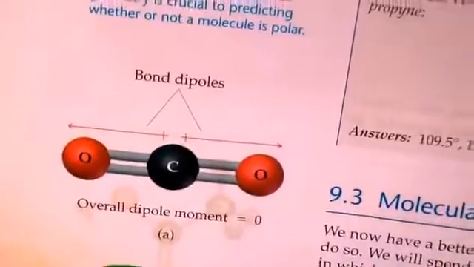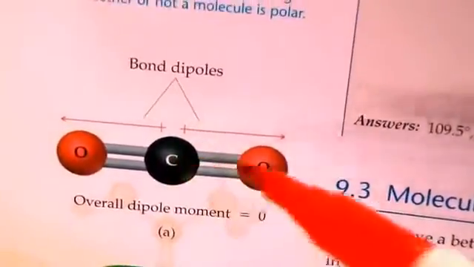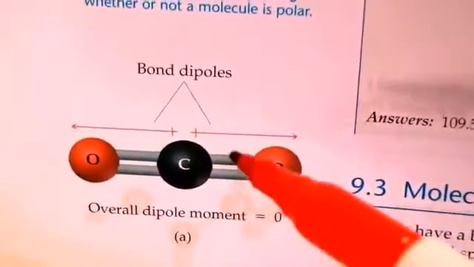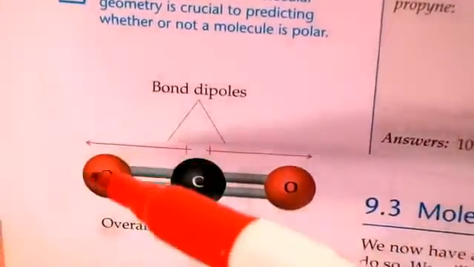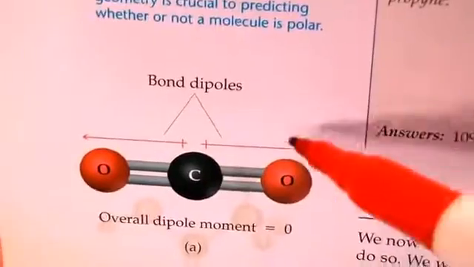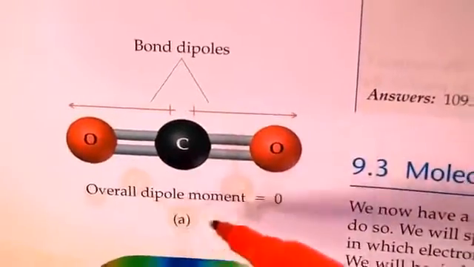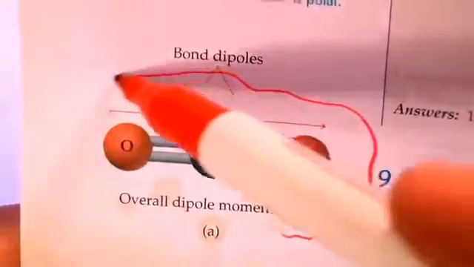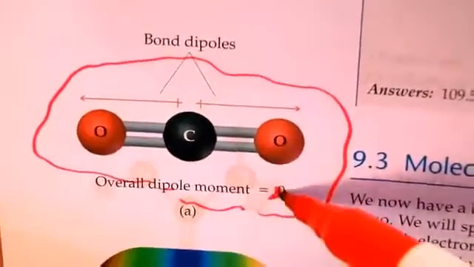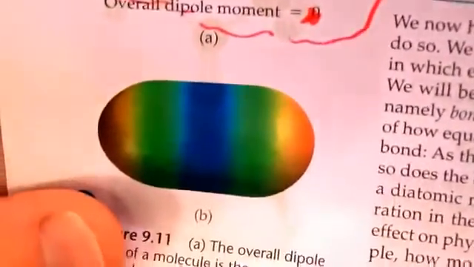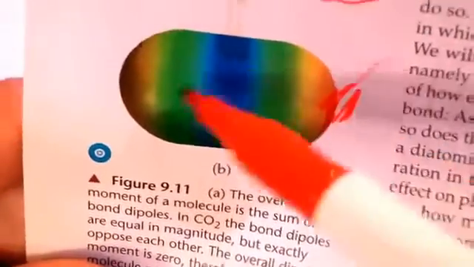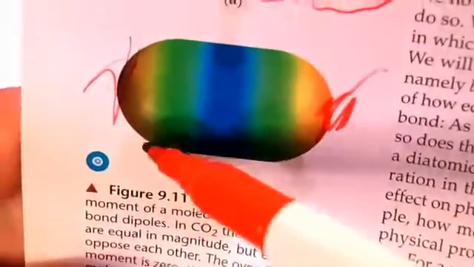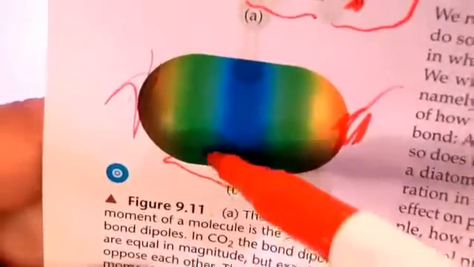So here you can see the carbon and oxygen partial overall dipole moment pull this way and pull this direction. And since they equal each other out, we say that the overall dipole moment of the entire molecule is actually 0. And you can see if you show an electron density right here, that there's a pull in this direction for electrons and a pull in this direction for electrons, and they actually even each other out.